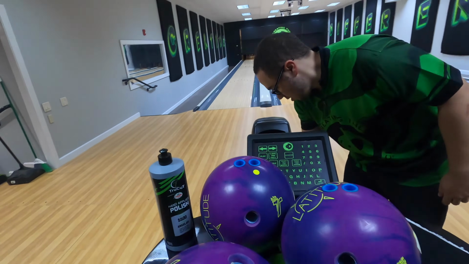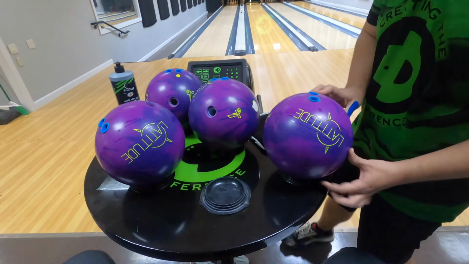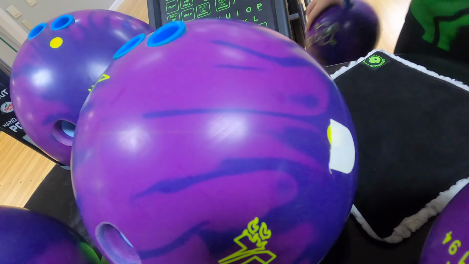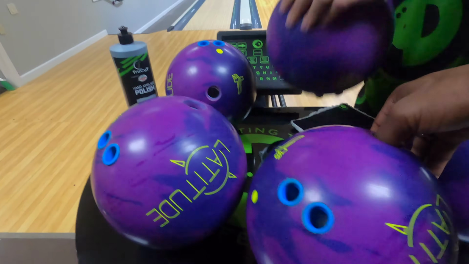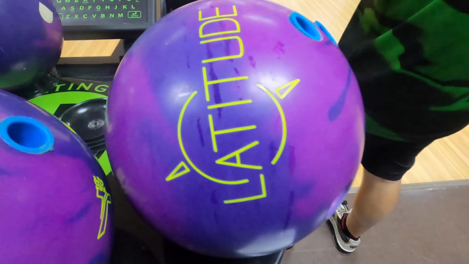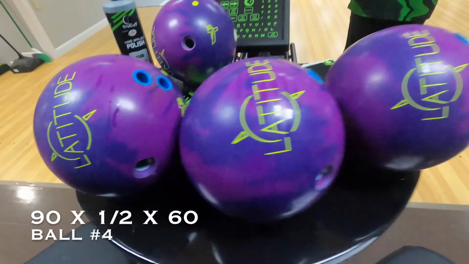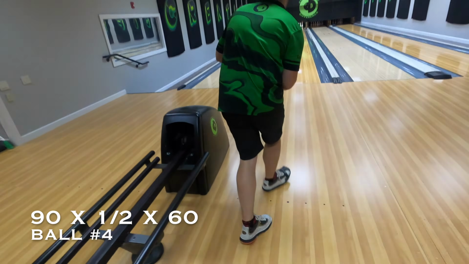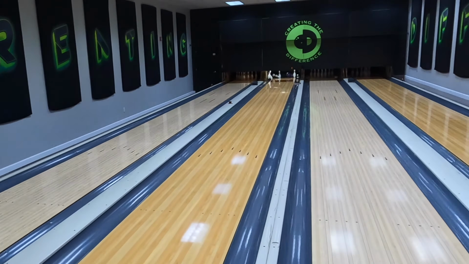So now we're going to grab that 1/2-inch pin layout, right? This is the one that we call the straight layout, so to speak, because the pin is a 1/2 inch away from the positive axis point, which is going to really minimize that flare potential. And you can see the flare patterns on these bowling balls too. Some differences there too. So 90 by 60 by 90 by 1/2 by 60.